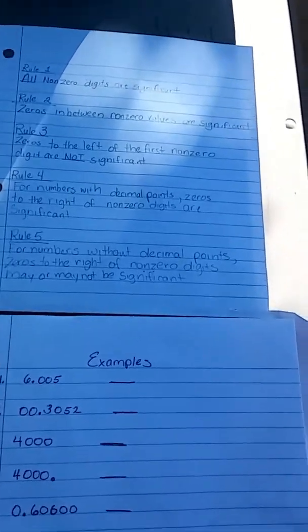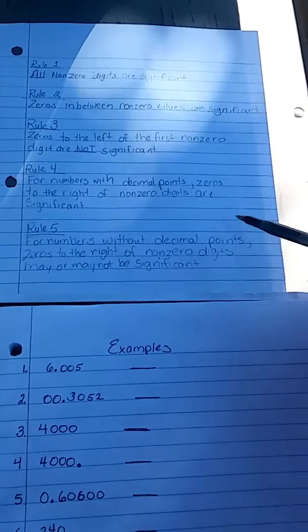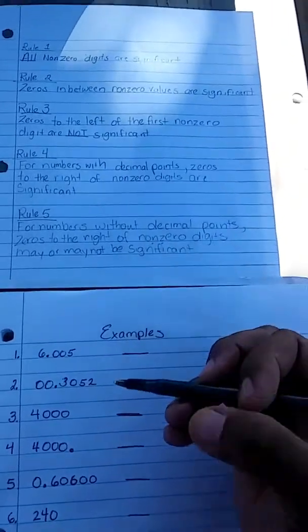Okay, this is your tutorial for significant figures and using the rules. So I went ahead and wrote the rules here so we can refer over to them, and then I have several examples.